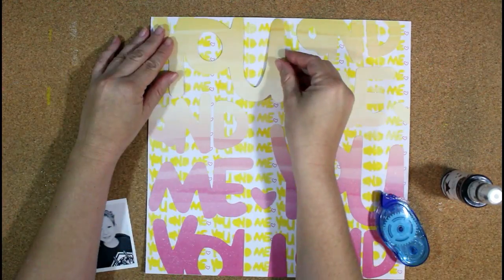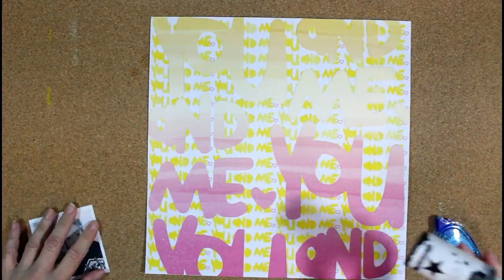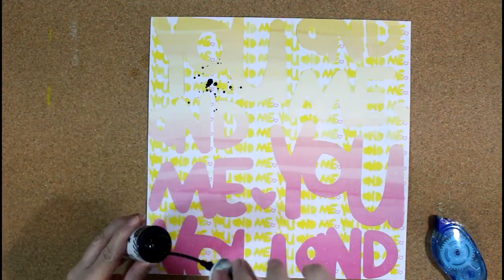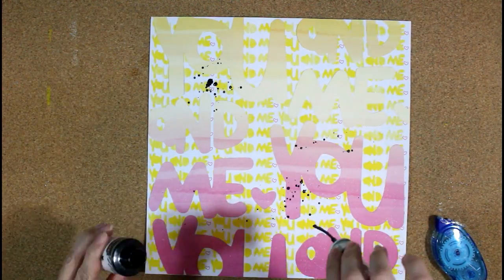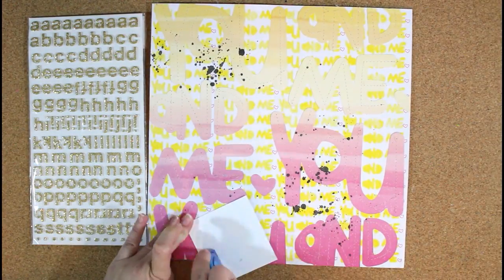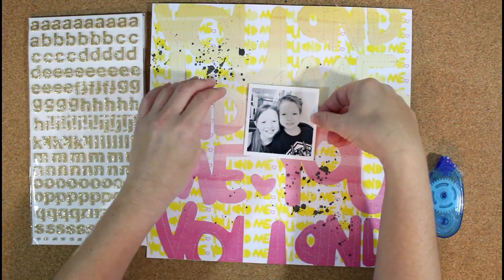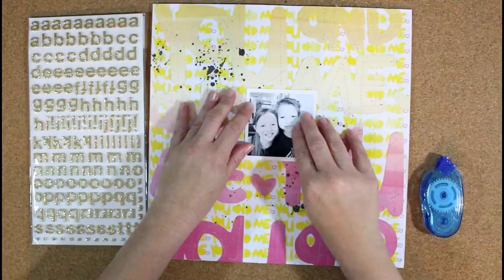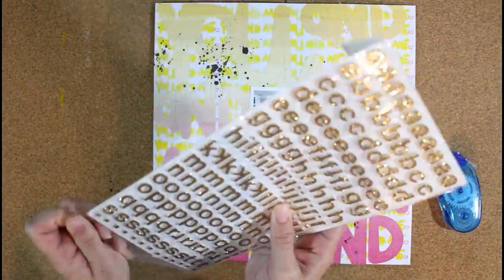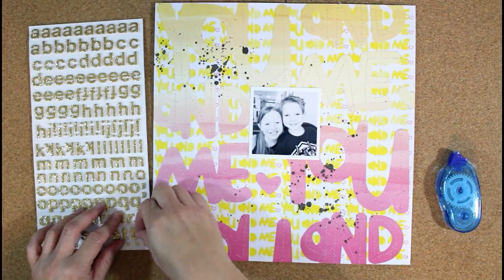So once I get all those down, I'm going to add some color shine before I do the stitching, because I didn't want the black color shine to go over my white stitching. So I just add that first, and now you can see that I've stitched off camera. And I'm just going to use a black and white photo that I'm going to kind of put in the middle here. And I'm just going to layer everything kind of right over the background words.